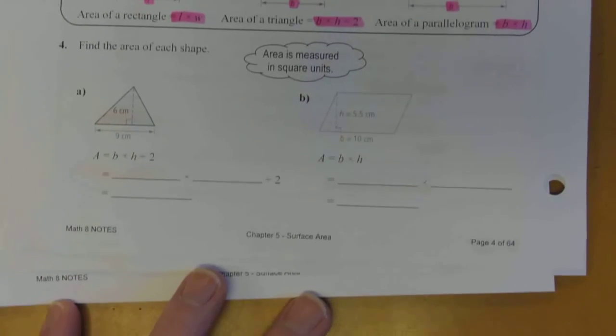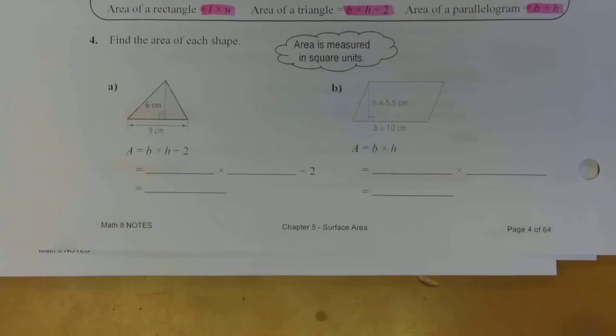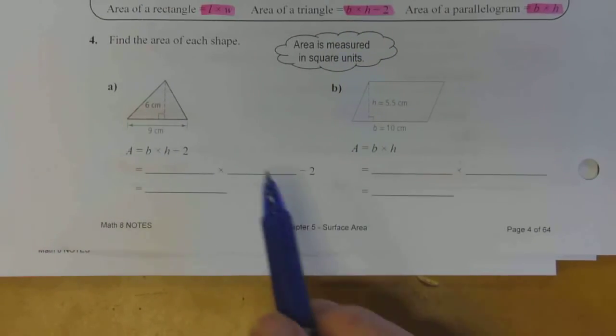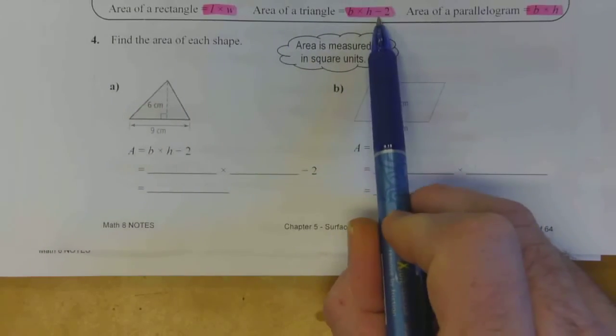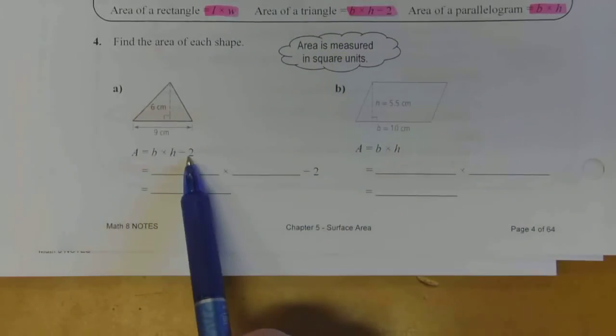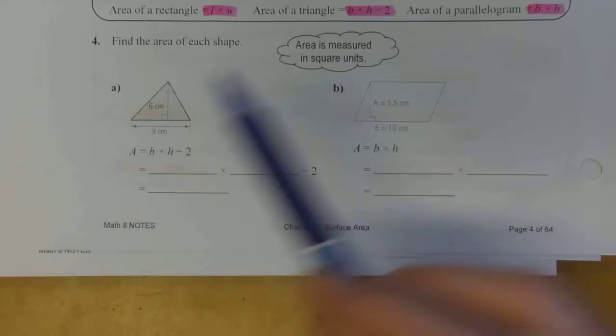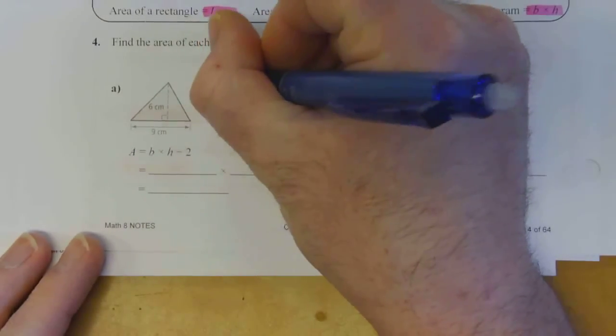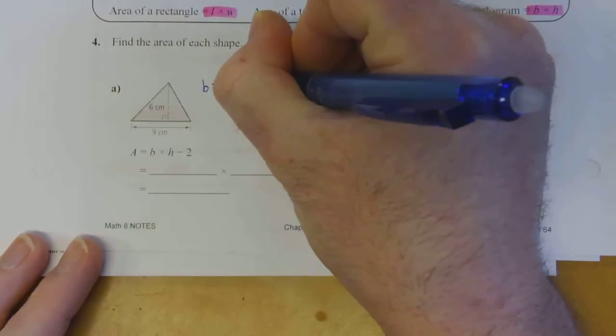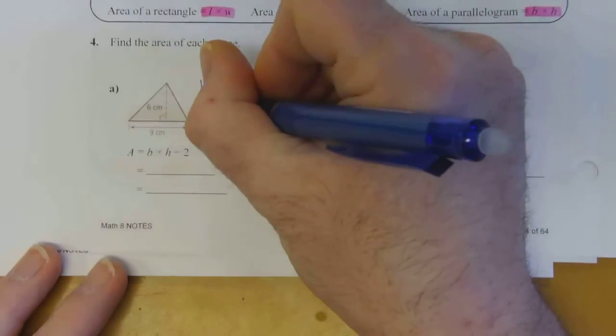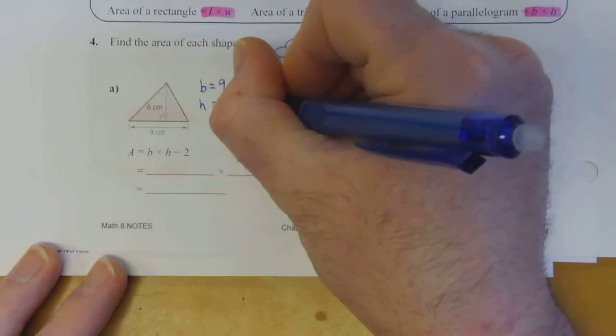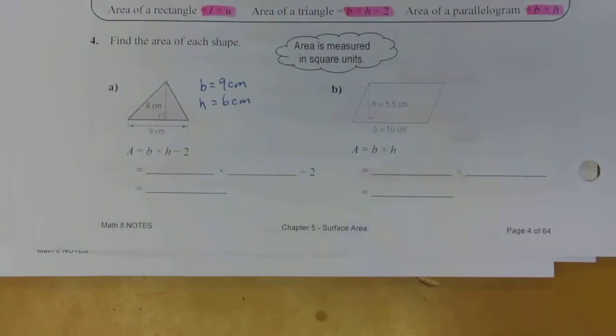So number 4, find the area of each shape. We're starting with a triangle where our area formula is base times height divided by 2. Base here, and again, I'm going to summarize. My base is 9 centimeters. My height is this imaginary line, which is 6 centimeters.